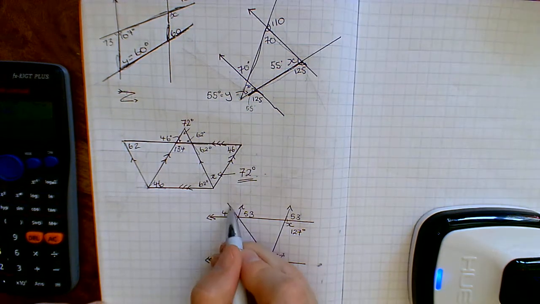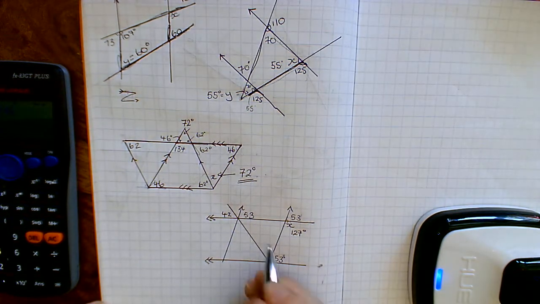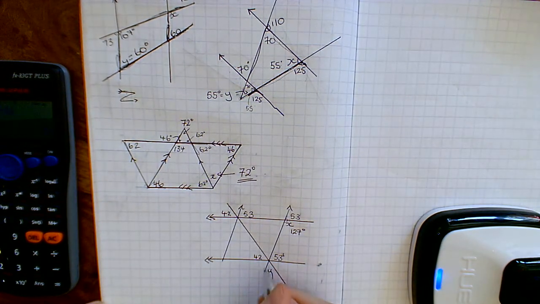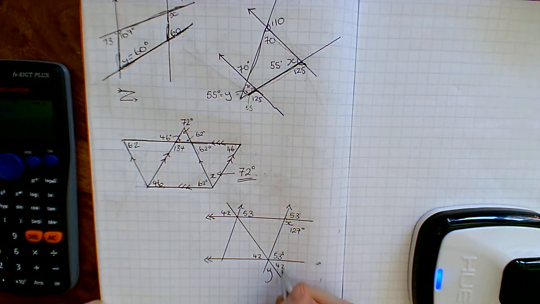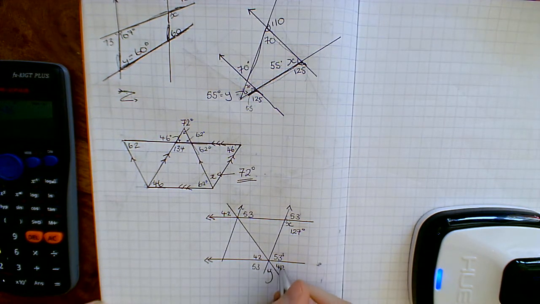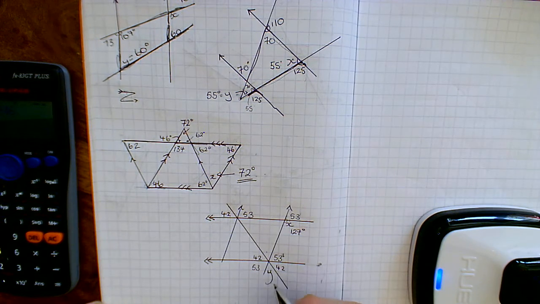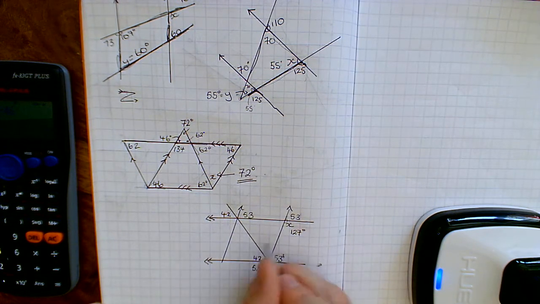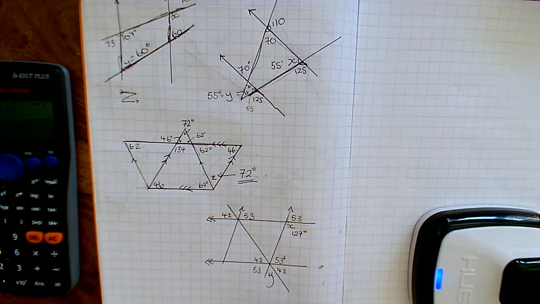What else? So we've got 42 in this corner. We can come down here, we can have 42 in this corner, so that's 42. That makes that one 42 because vertically opposite angles are equal. This one's 53 because vertically opposite angles are equal. And then we know these two are both the same, and therefore if we go around this point, we've got to get to 360, haven't we?